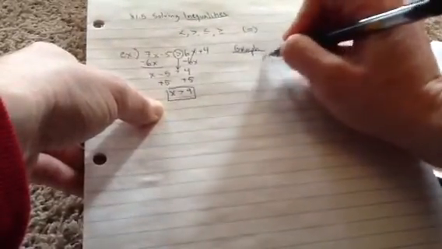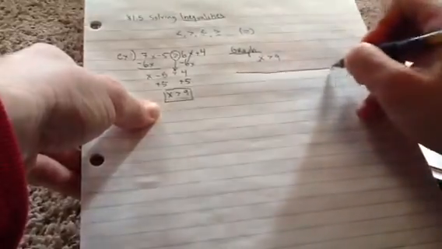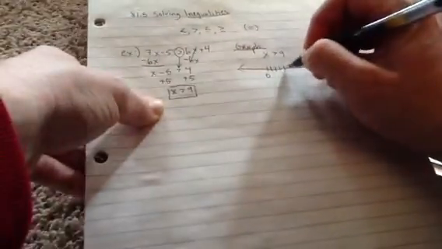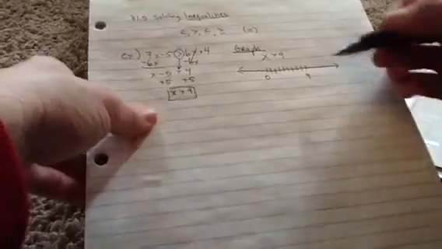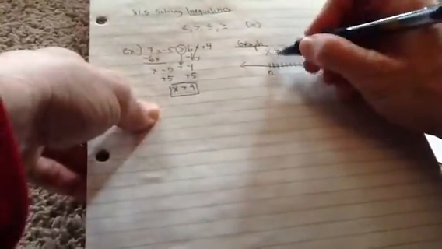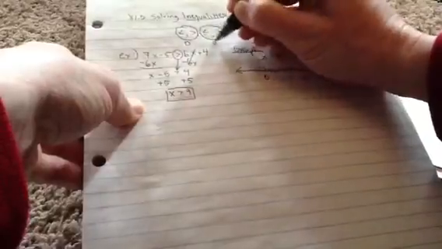That's my final answer. Now when I graph my solution, x is greater than 9, I draw a number line. I always mark 0 and my solution. Now the way we graph on number lines depends on the sign we have in between the variables and the numbers. In these two cases, we draw an open circle because it's actually not equal to that number. And in these two cases, we actually draw a closed circle.